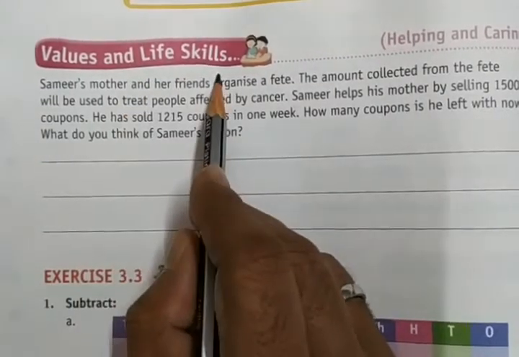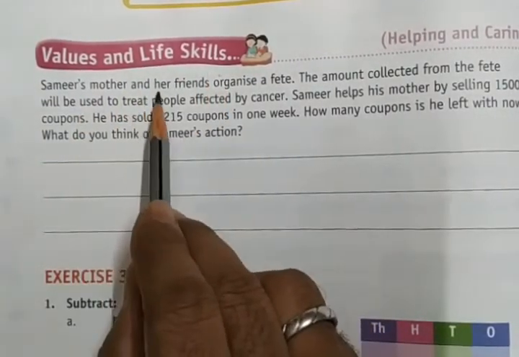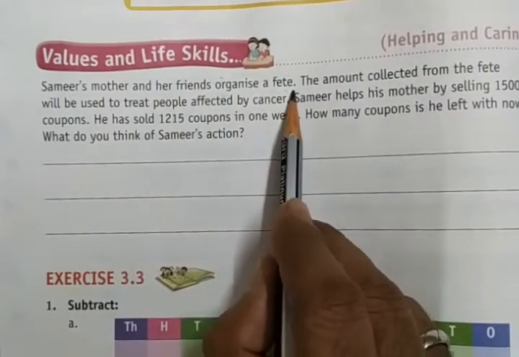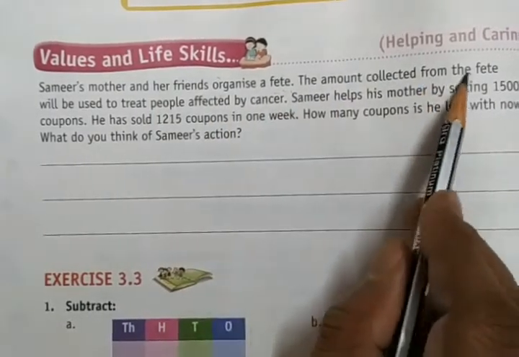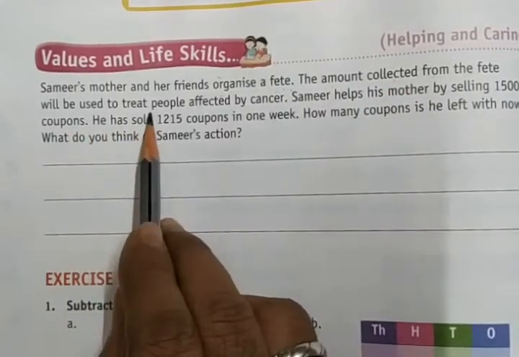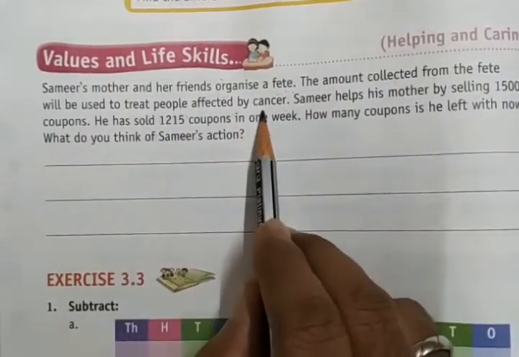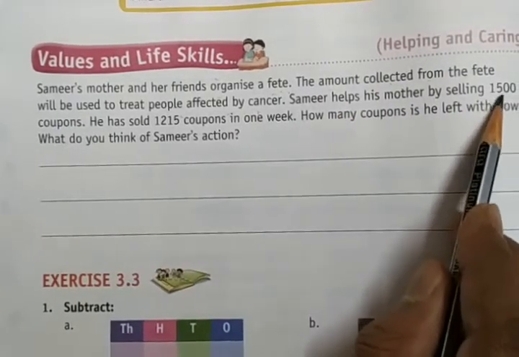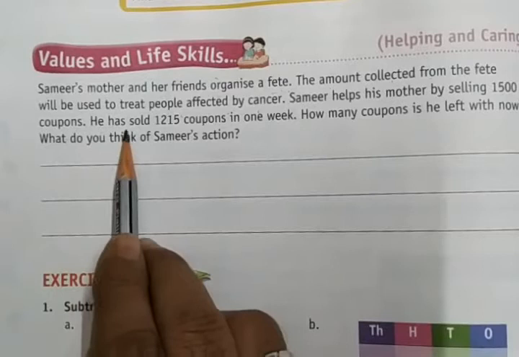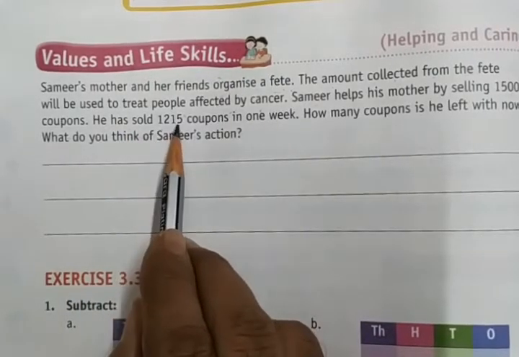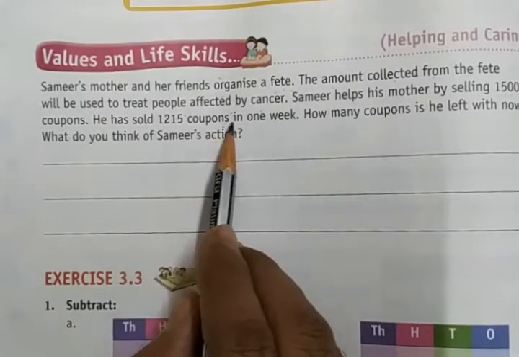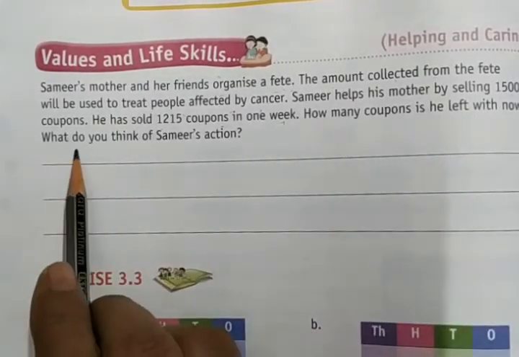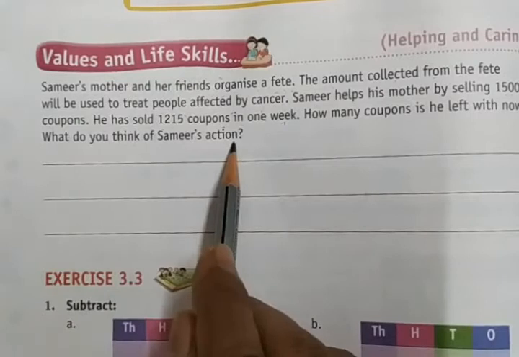Value and life skills. Samir's mother and her friends organized a fete. The amount collected from the fete will be used to treat the people affected by cancer. Samir helped his mother by selling coupons. Out of 1,500 coupons, he sold 1,215 coupons in 1 week. How many coupons were left now? What do you think of Samir's action?